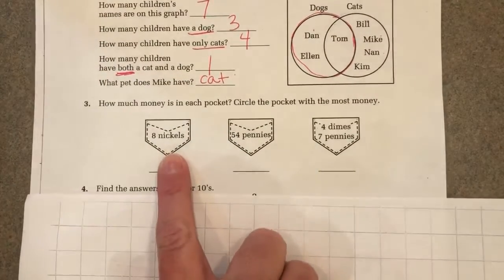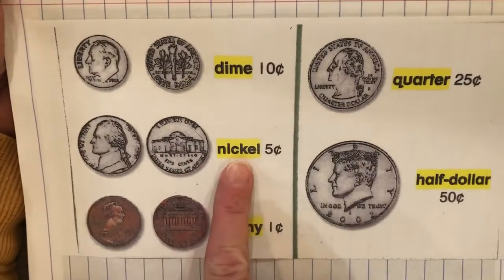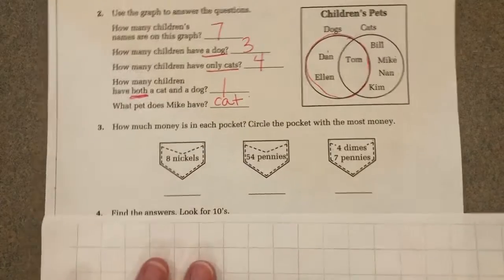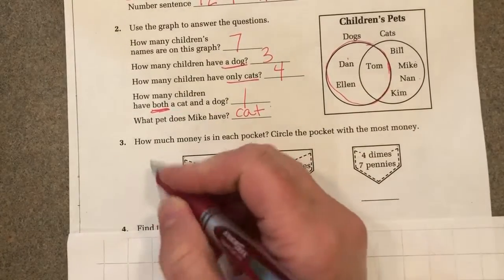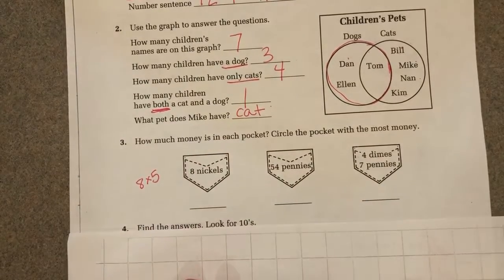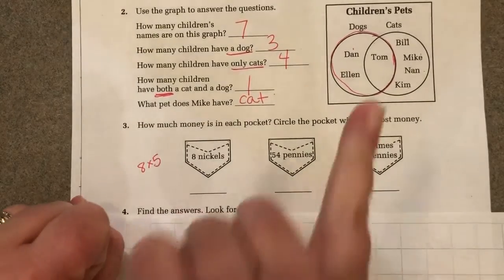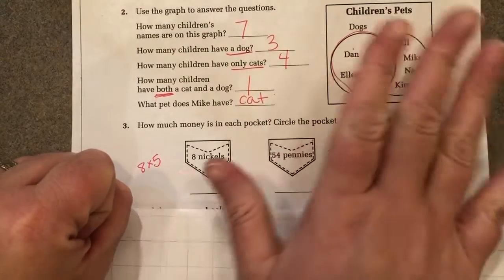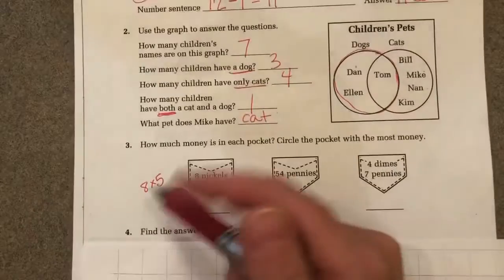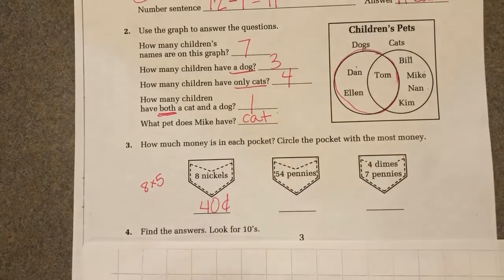So the first pocket has 8 nickels. A nickel is worth 5 cents. So he has 8 of them. So he has 8 times 5 cents. So we can count by 5s to figure this out. Ready? 5, 10, 15, 20, 25, 30, 35, 40. He has 40, and we have to put a label on it, so 40 cents.